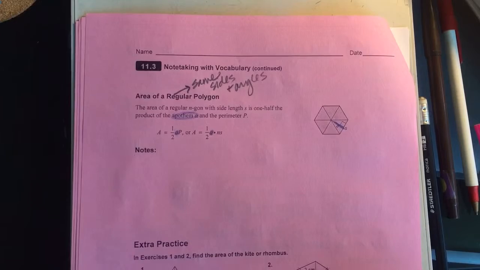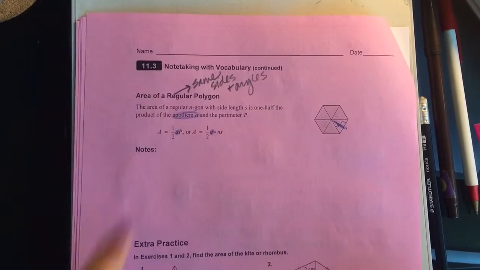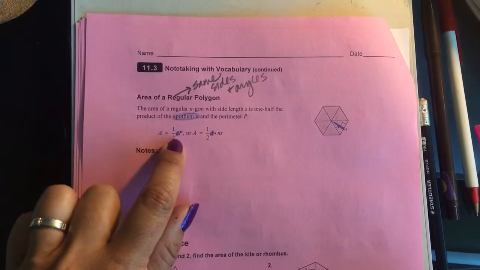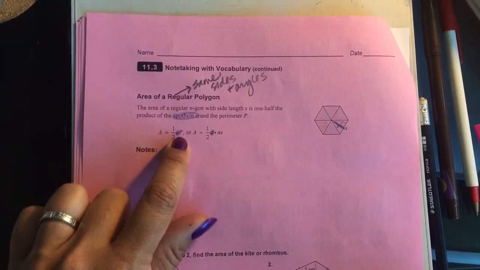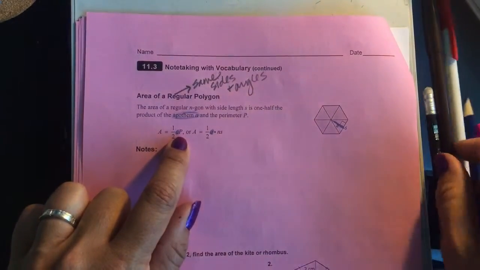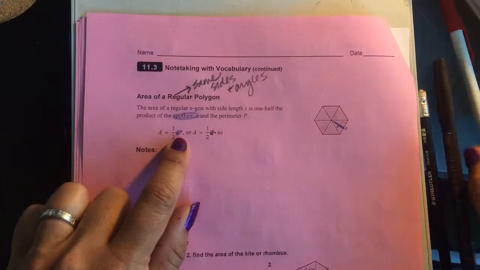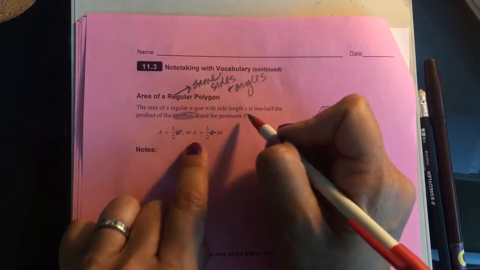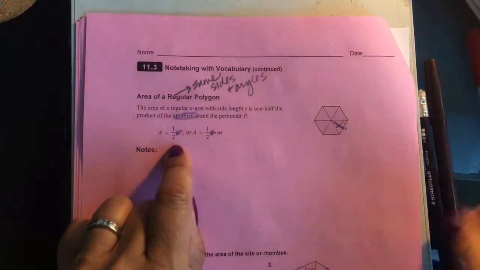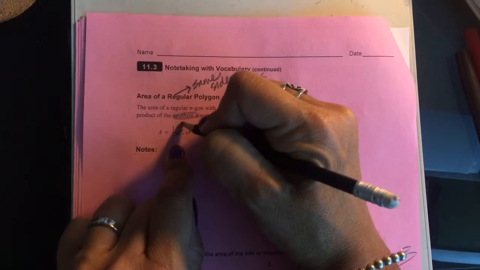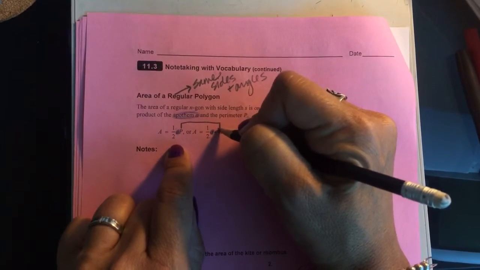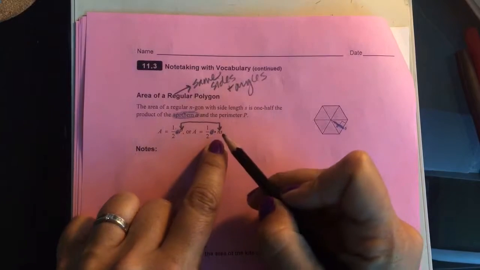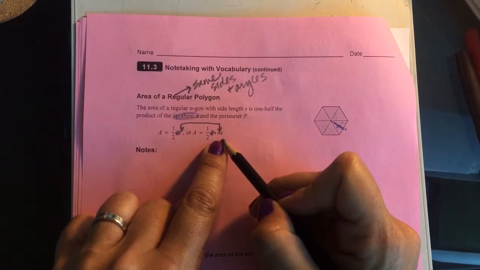Now, the formula for the area of any regular polygon: the area is equal to half of the apothem times capital P. Capital P is still standing for perimeter. I want you guys to notice that they replace capital P from one formula to the next with n times s.